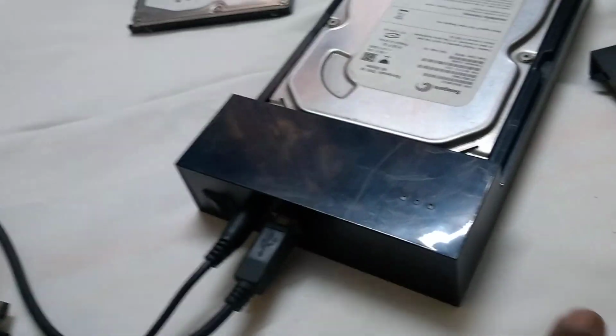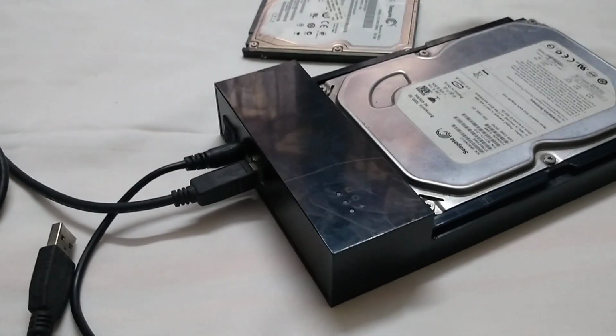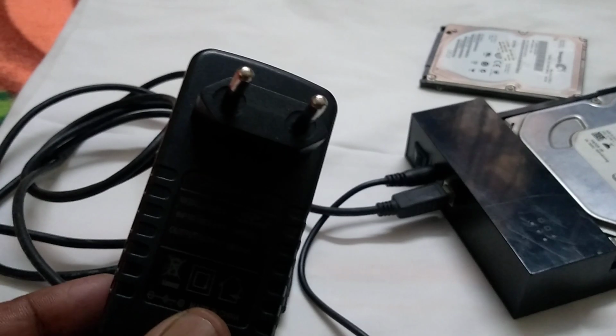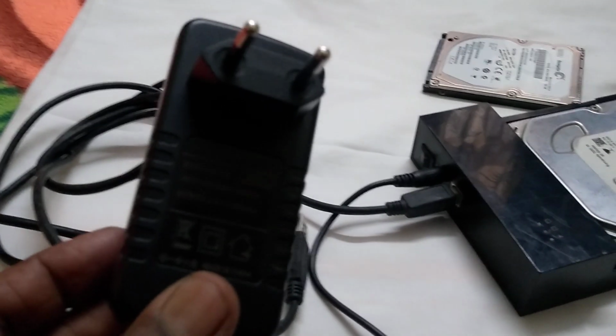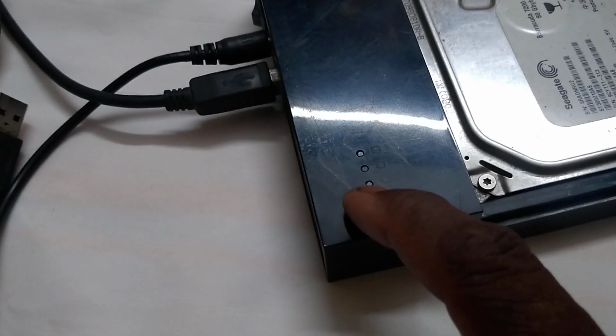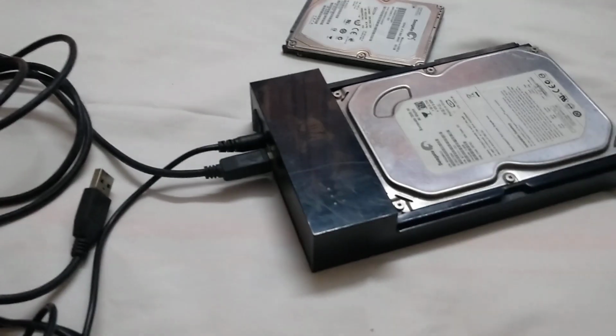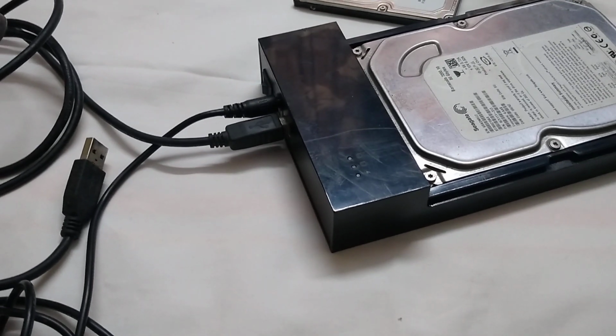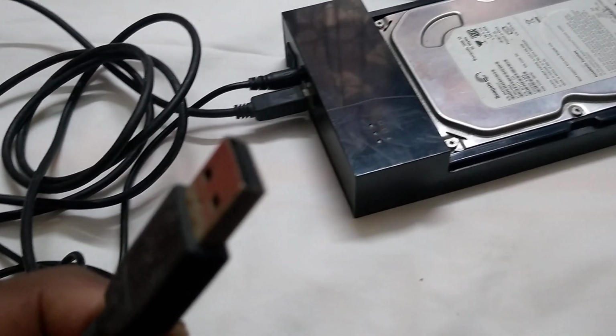Then next you connect to your wall socket or extension power cables, power connectors, and fix it. Then you have 3 indicators here. Once you connect it, your green light will be glowing. Then you have a USB connector which you can connect to your laptop or desktop. Then this hard disk will show up as your third drive.